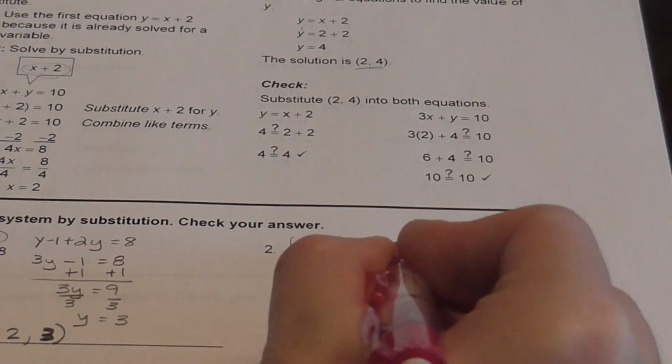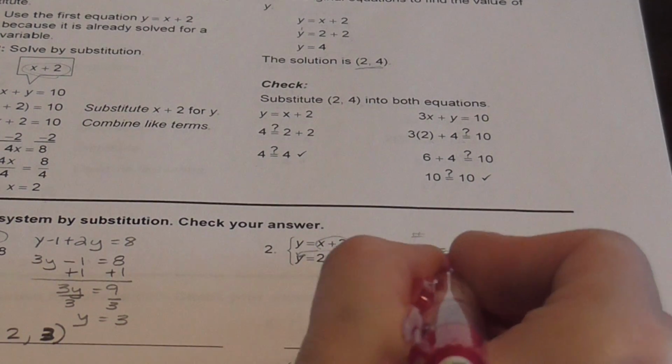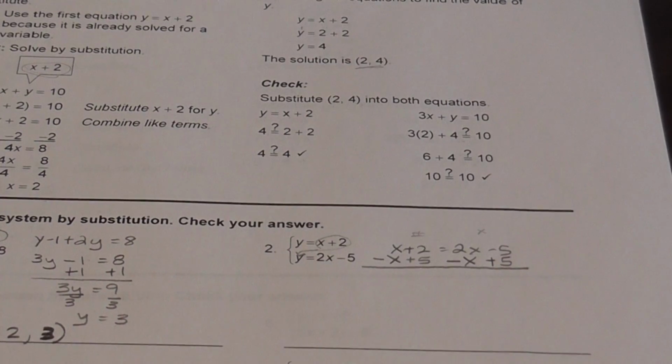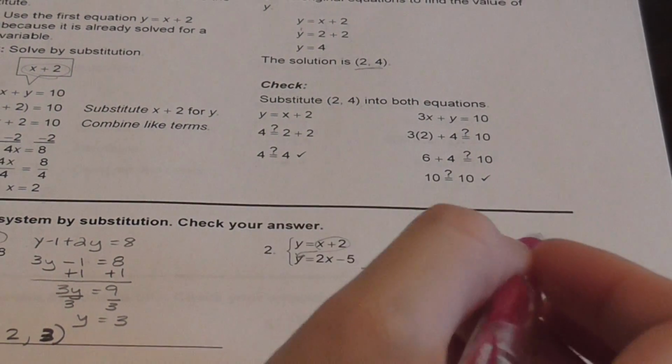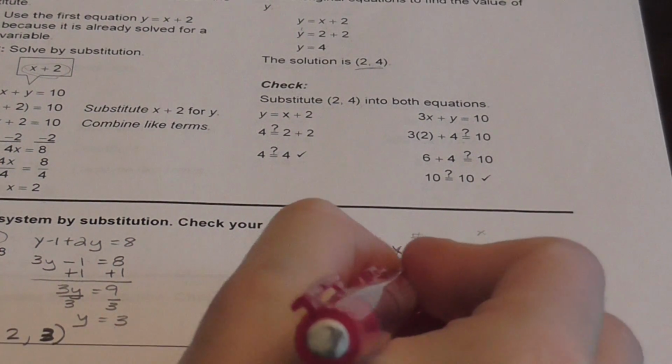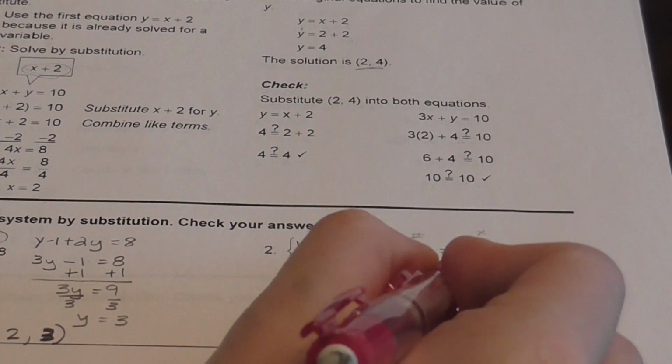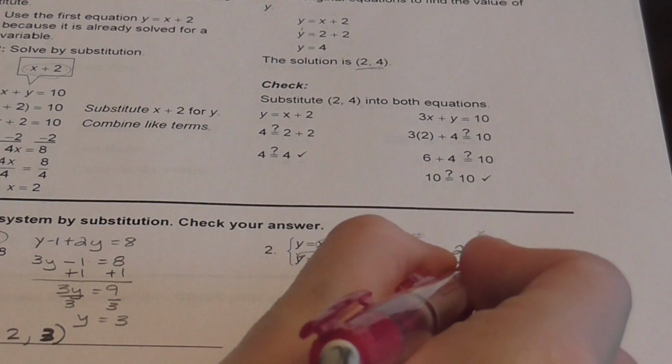And what I see here is that I have minus x plus 5 and minus x plus 5. That tells me that I'm on the right track, because I'm doing the same thing to both sides. So x minus x goes away, 2 plus 5 equals 7. And then I get 2x minus x is just x, and the 5 goes away.